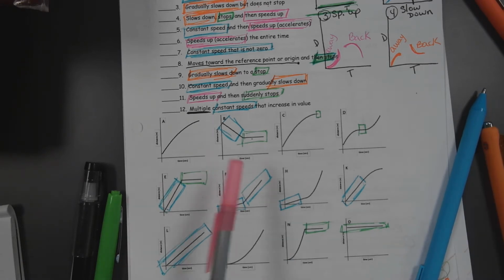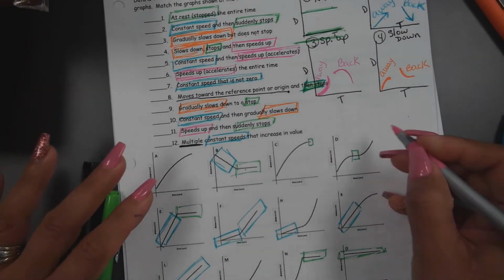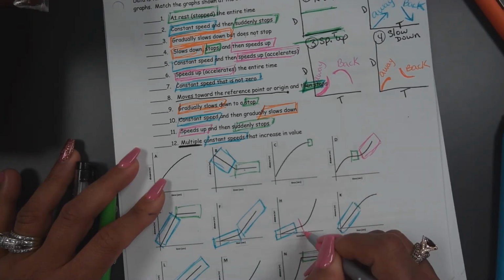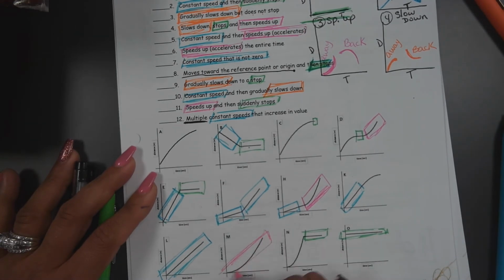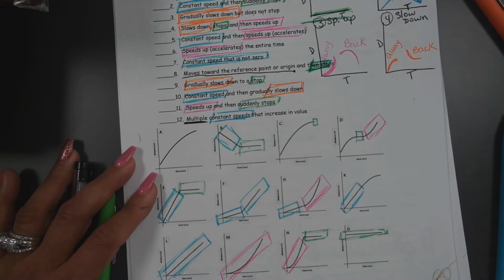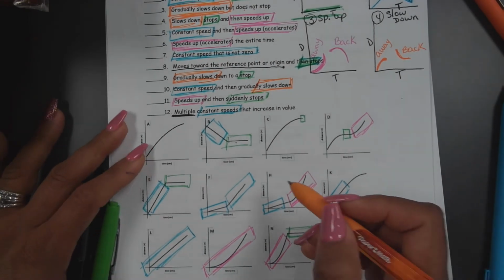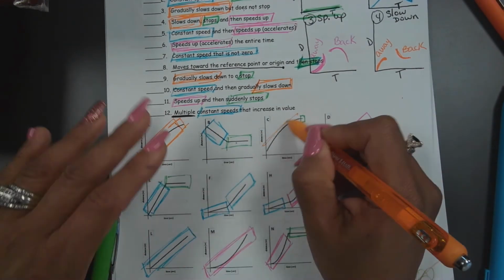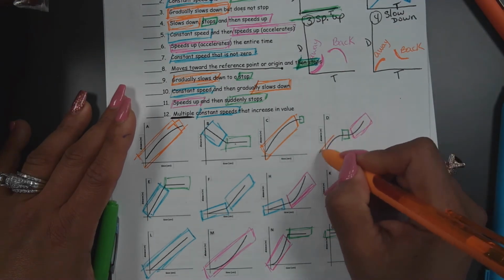Next one, speeding up. For me, it's pink, but it's going to be a curve, like this or that curve. For an example, D. H. M, all of M. N. The last one is slowing down, which is one of those two curves, which is A, all of A. C. D. K.